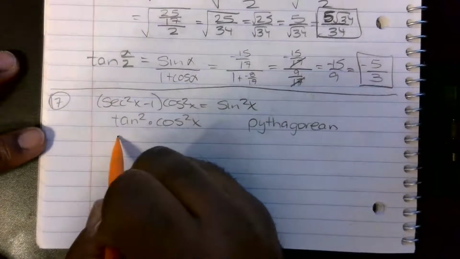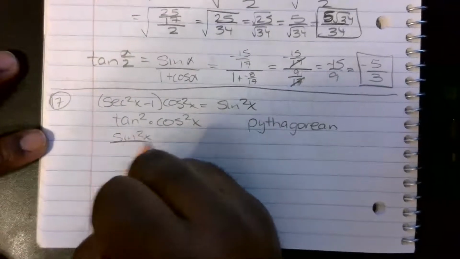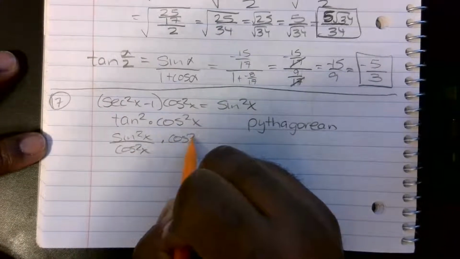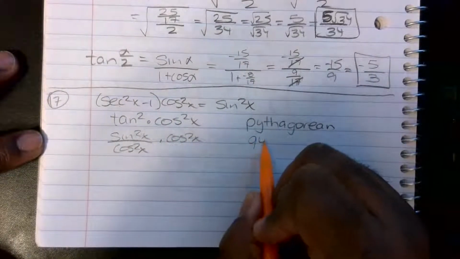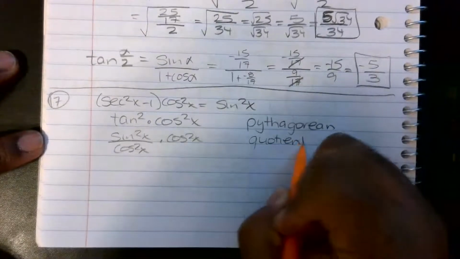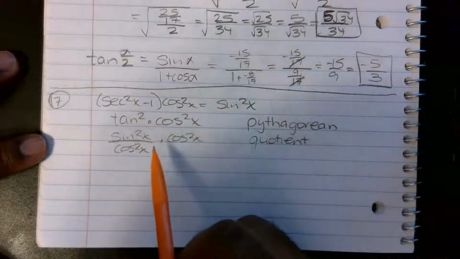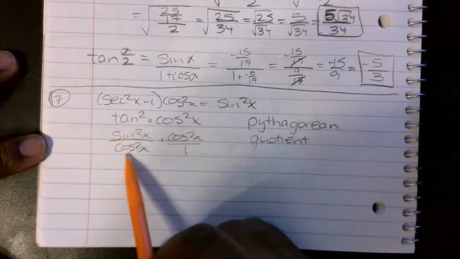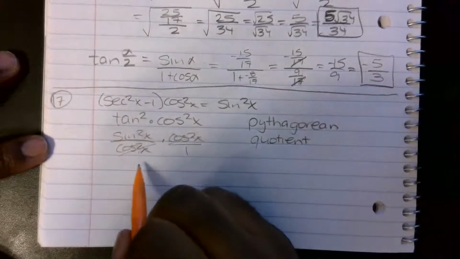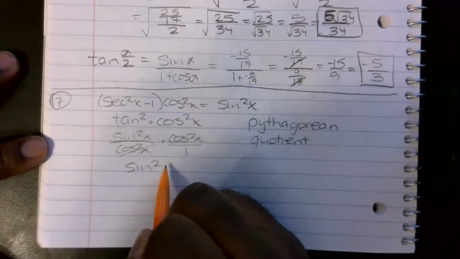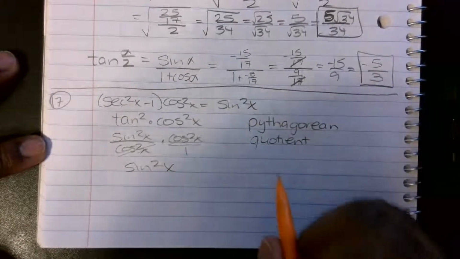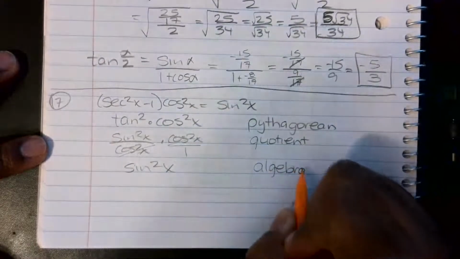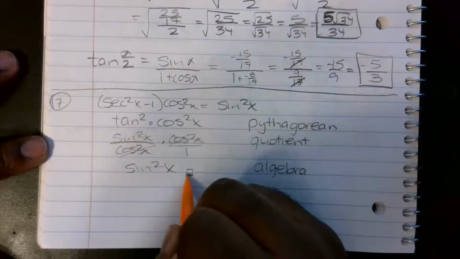Tan squared x is equal to sine squared x over cosine squared x, times cosine squared x. That is a quotient identity. And then this is like cosine over 1. I can cancel these, with sine squared x, and that is algebra. And I'm done.